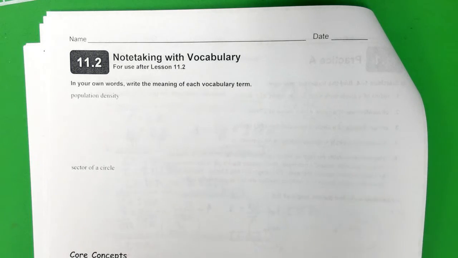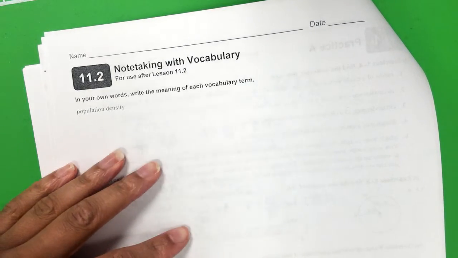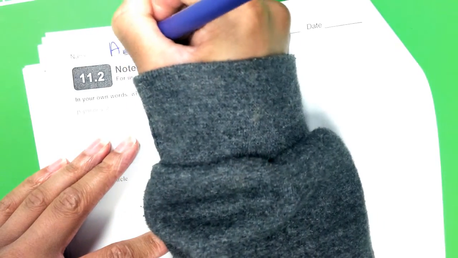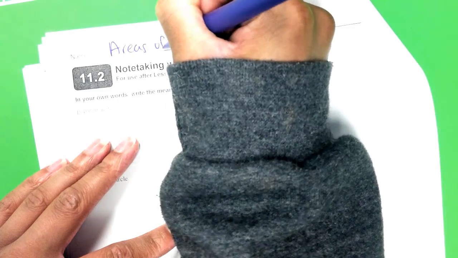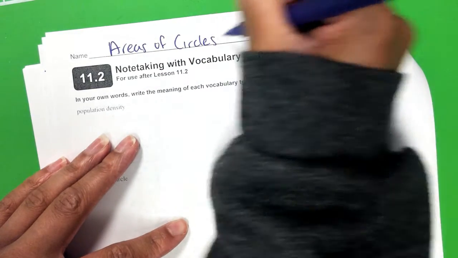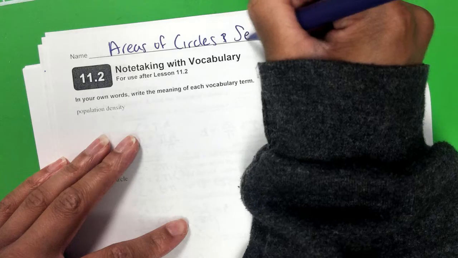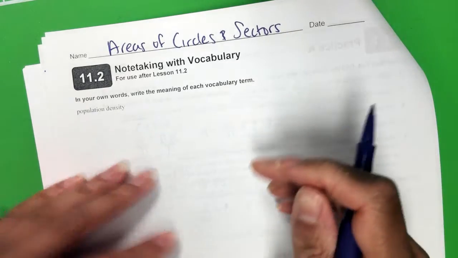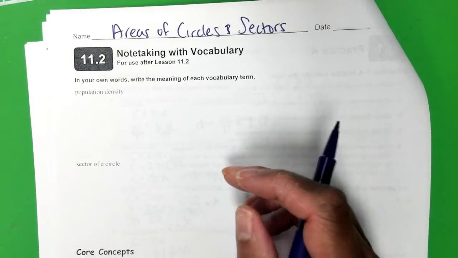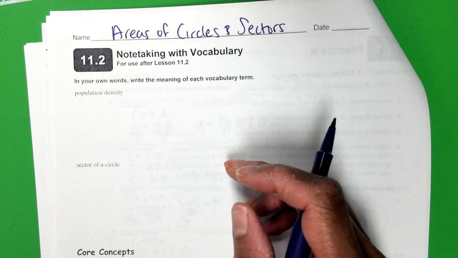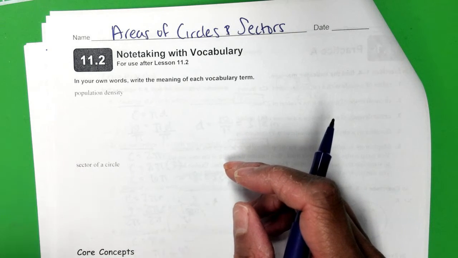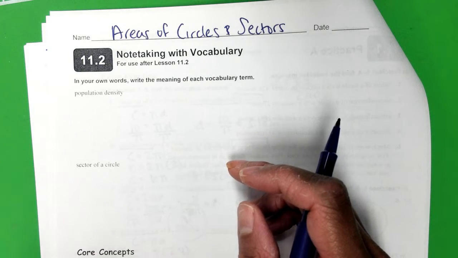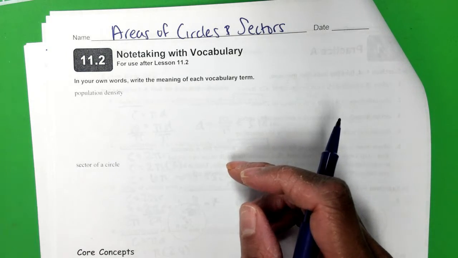Hello class, we're going to move on to our next section, 11.2, and this section is called Areas of Circles and Sectors. And sectors are kind of like a certain portion, and we're going to discuss those definitions momentarily. So the difference between 11.1 and 11.2: 11.1 talks more about circumference, so everything around the circle. Now we're going to talk about the area, which is everything inside the circle. So think of circumference as the perimeter, and think of area as, well, the area, everything that's on the inside.